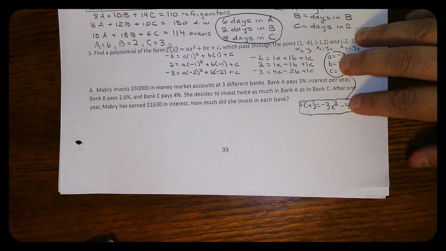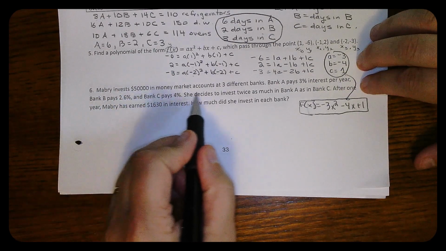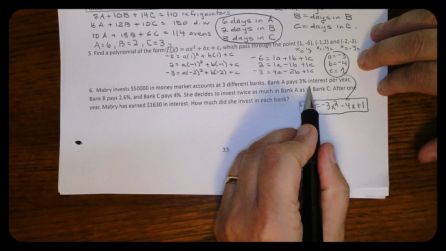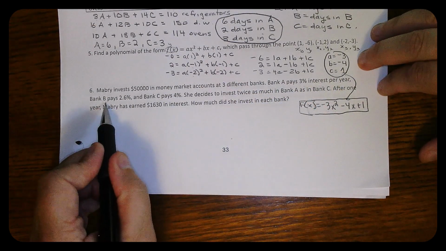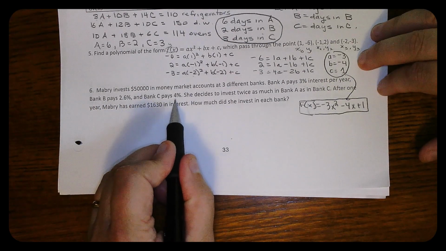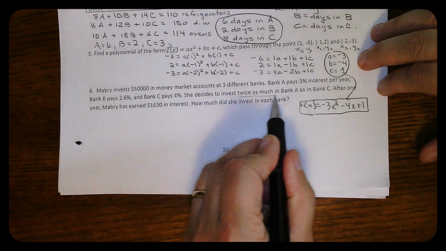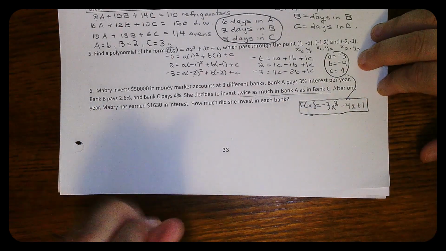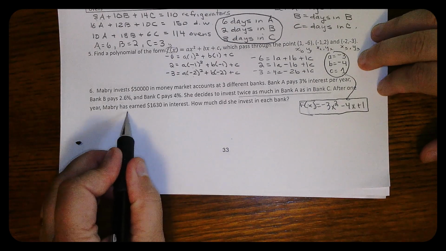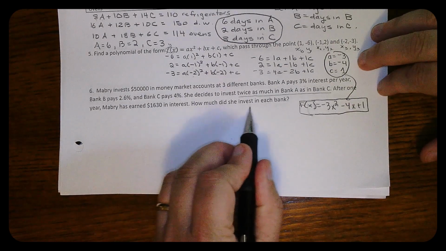Okay, last one, you're going to need another formula. Mabry invests $50,000 in money market accounts at 3 different banks. Bank A pays 3% interest per year. B pays 2% interest per year. C pays 4% interest per year. She decides to invest twice as much in Bank A as Bank C. There's another comparison equation you're going to have to write. After 1 year, Mabry has earned $1,630 in interest. How much did she invest in each bank?